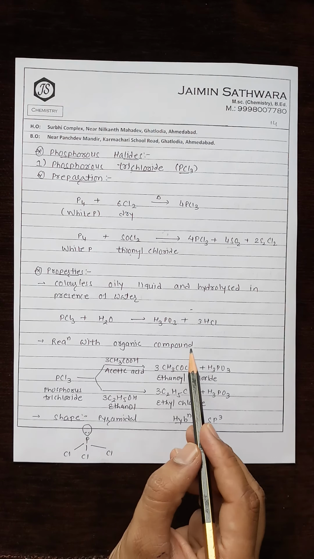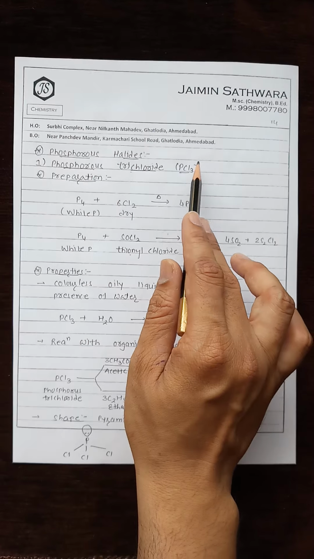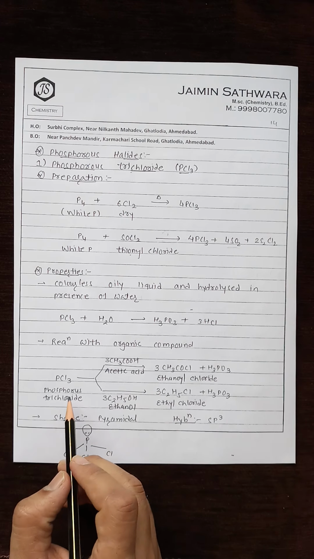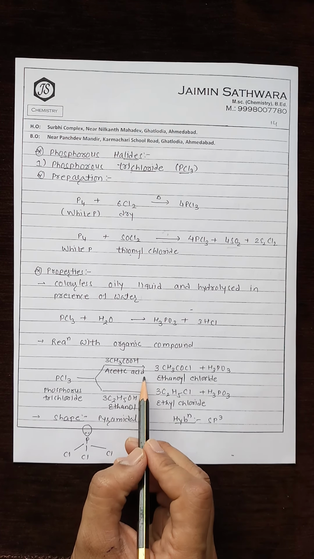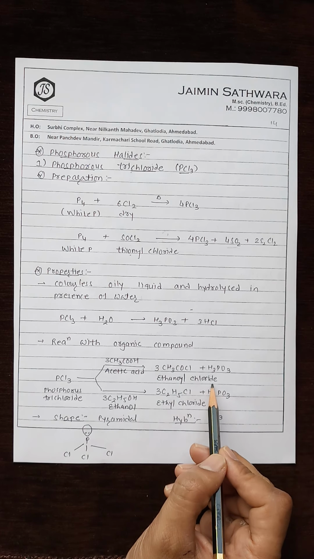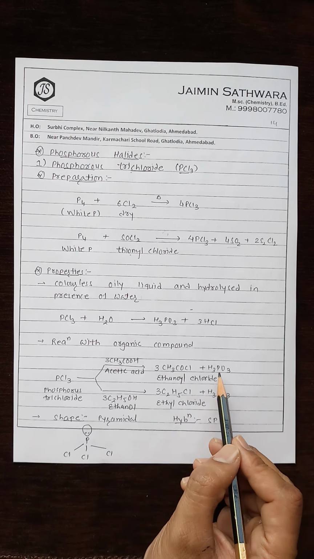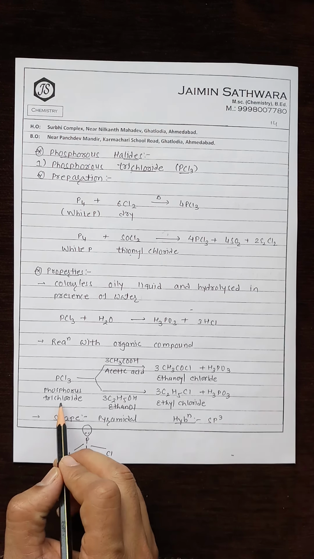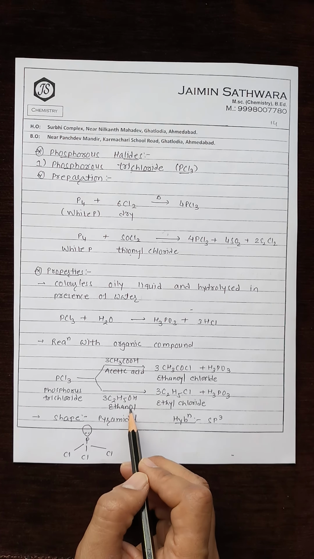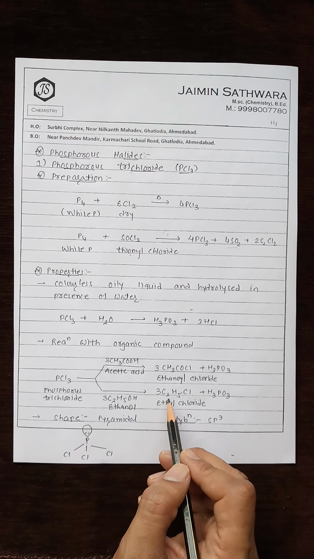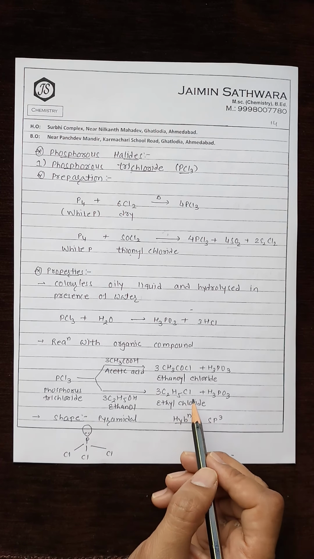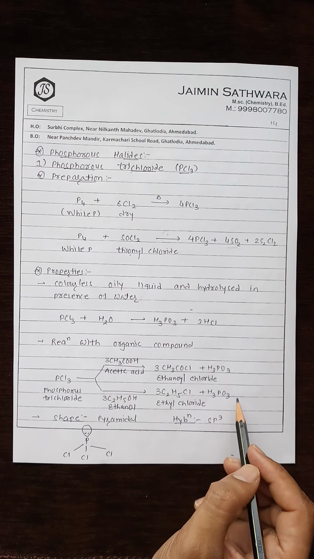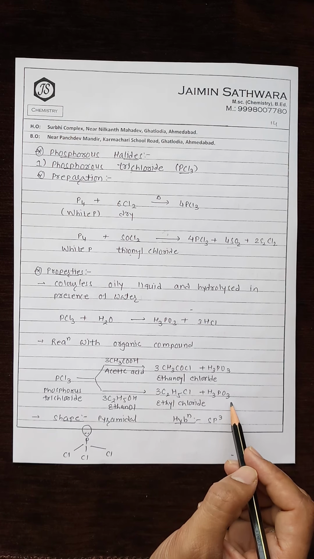Reaction with organic compounds: the reaction of PCl3 with organic compounds like acetic acid and ethanol. Phosphorus trichloride on reaction with acetic acid gives ethanoyl chloride, CH3COCl, plus phosphorous acid. In the same way, phosphorus trichloride on reaction with ethanol, C2H5OH, gives ethyl chloride, C2H5Cl, plus phosphorous acid. So in both reactions, phosphorous acid is released.